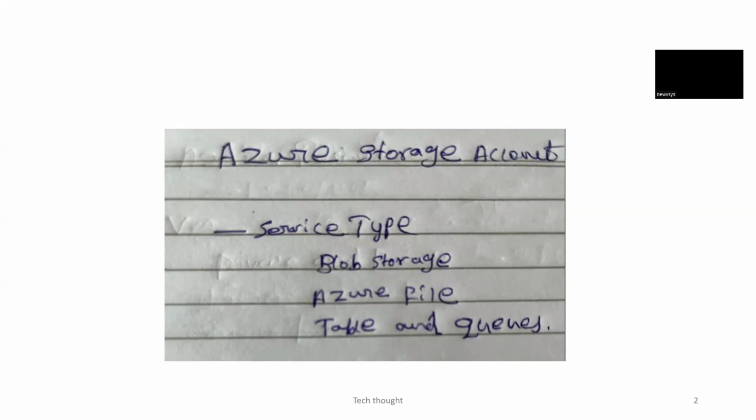In the blob storage, the main difference between the blob storage and Azure file is the volume of data. You can store a bulk volume of data in blob storage, while in files you can store medium-sized files. Another difference is that the Azure file service type is mountable. You can mount it with any VM, but blob storage you cannot mount. It will be separate.